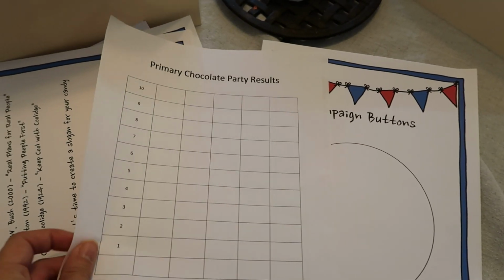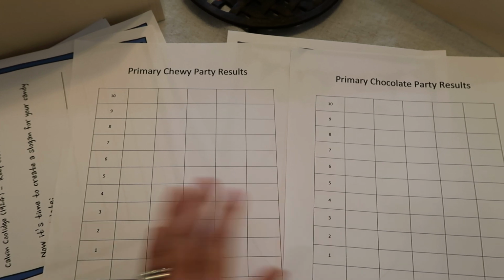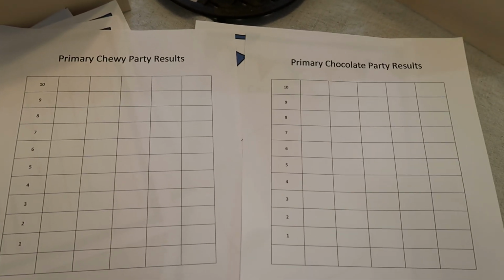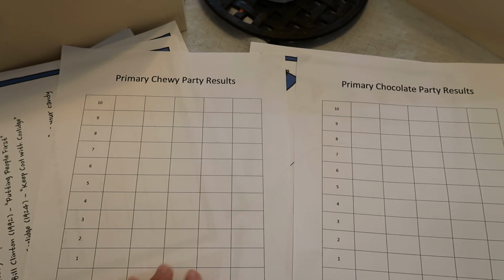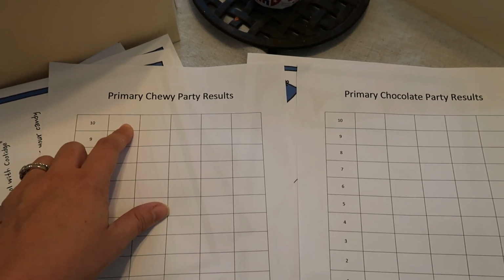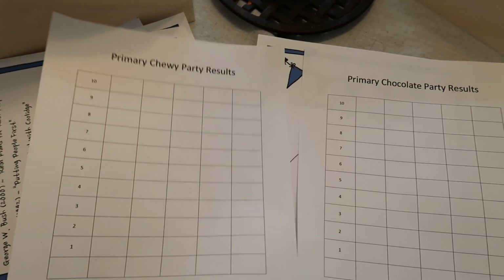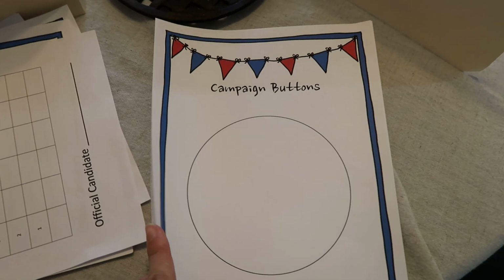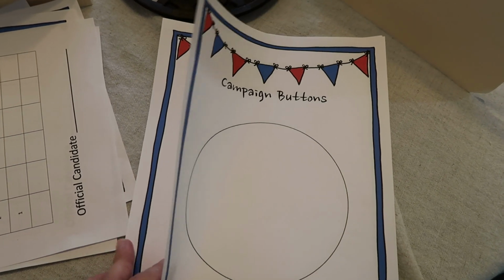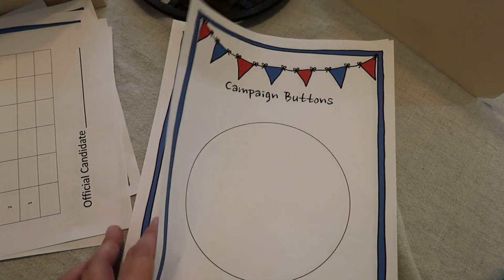I have the primary chocolate party results and the primary chewy party results. There's going to be 11 kids per party, and I doubt that there will be 10 of any, but I did just in case. So then they have their official candidate at the bottom. And then this is what they're going to use to turn their slogans into like a sign.